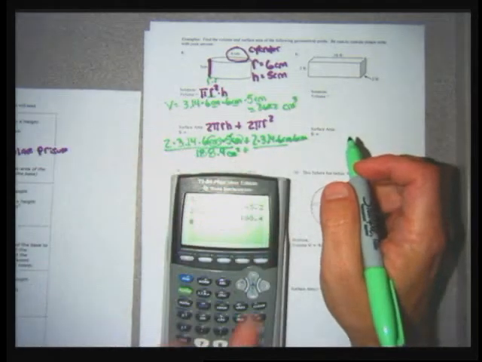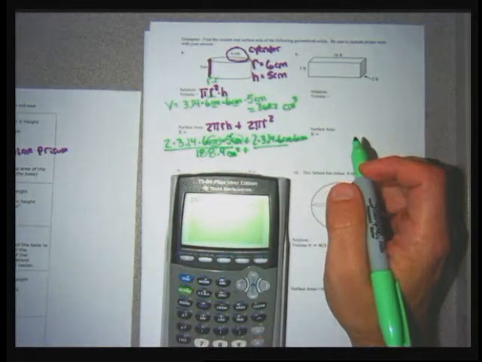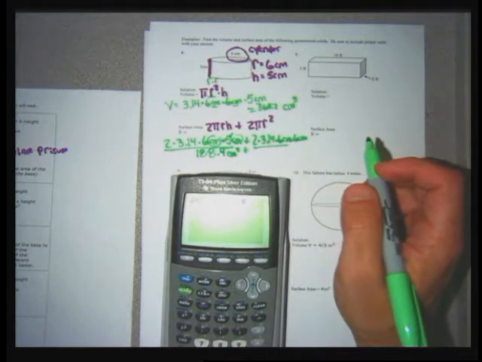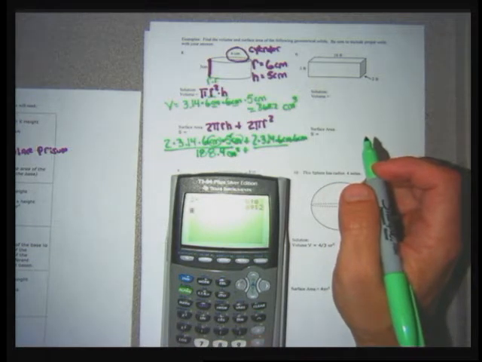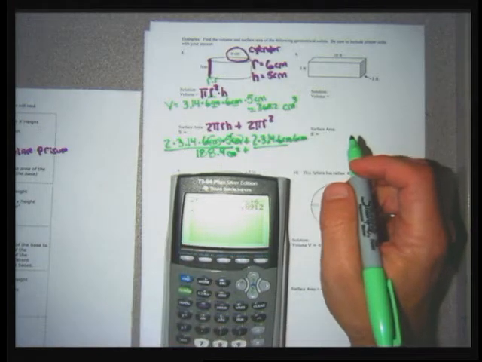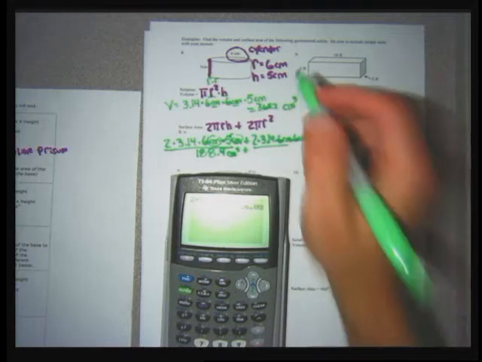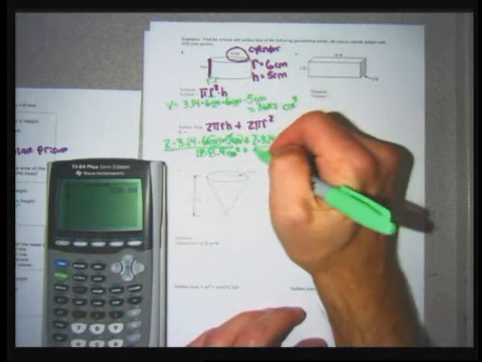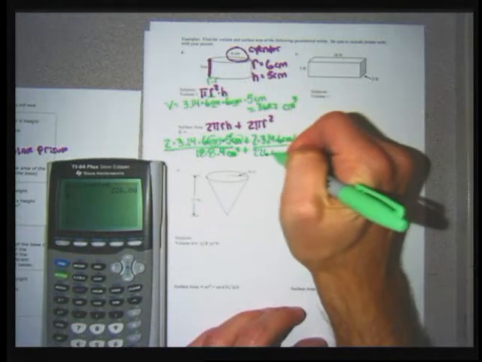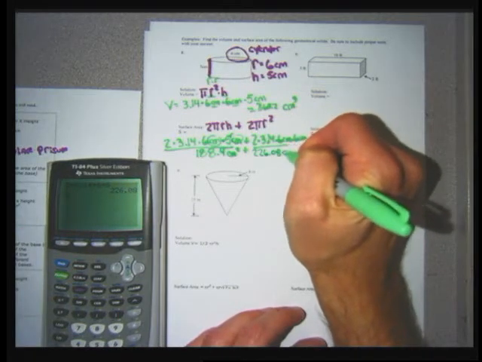The next computation is 2 times 3.14 times 6 times 6. I messed up. 2 times 3.14 times 6 times 6 is 226.08 centimeters squared, because it's centimeters times centimeters.